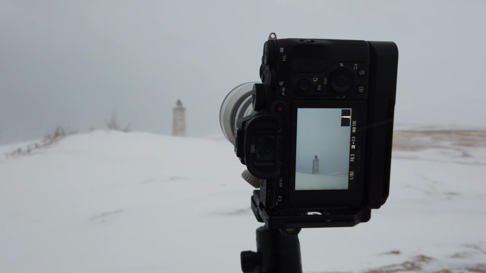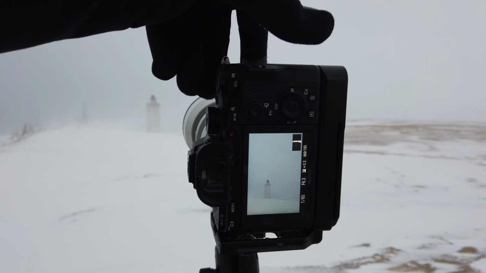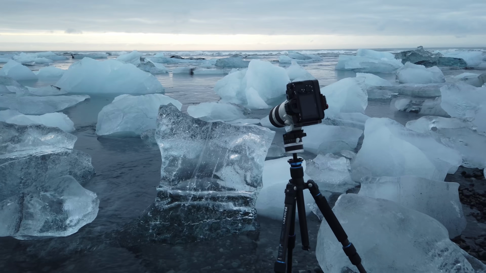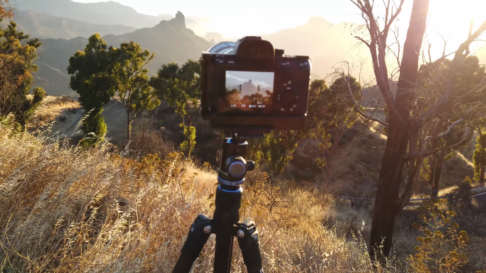There is no doubt that telephoto lenses are just as attractive for landscape photography as wide angles. In this video I'll give you 7 steps to make powerful photos with a 70-200mm telephoto lens.